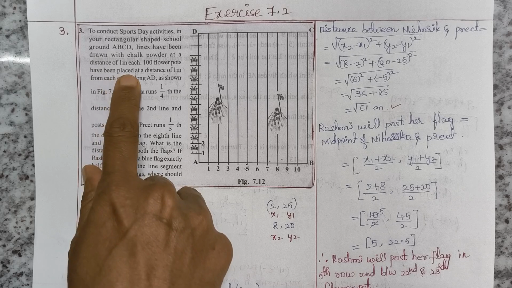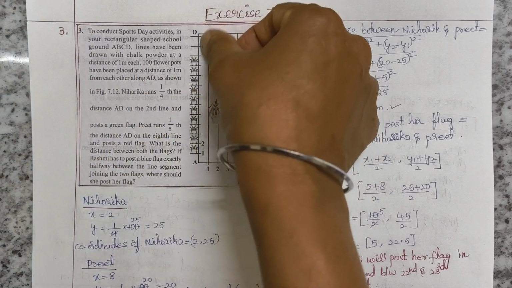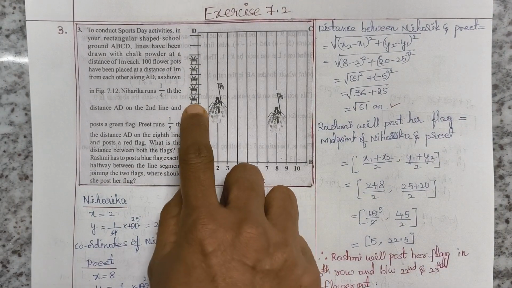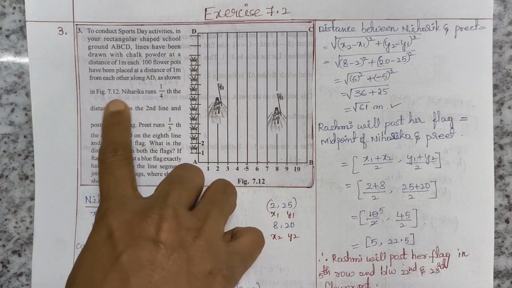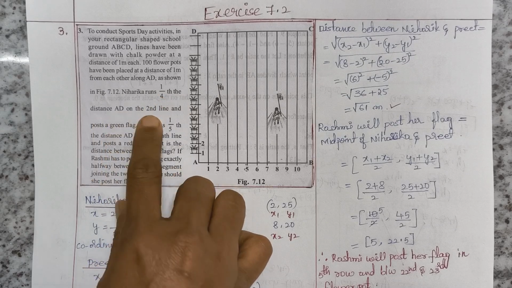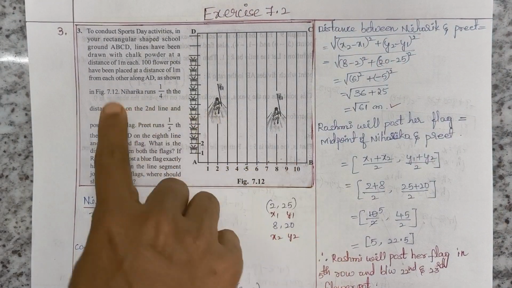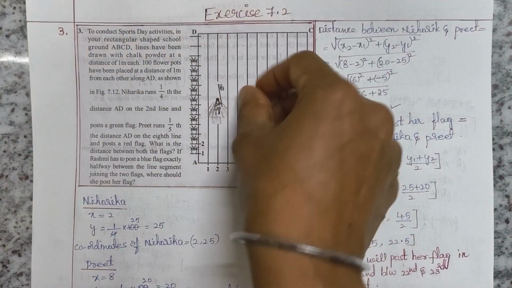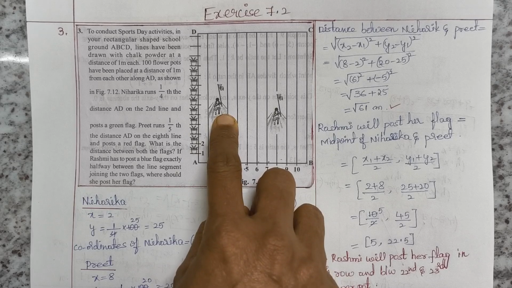Next, 100 flower pots have been posted at the distance of 1 meter from each other along AD. Along AD, 1 meter to distance, one flower pot is there. Like this, how many flower pots are there? 100 flower pots are there. Next, what is given? Niharika runs 1/4 of the distance of AD in the second line. In this second line, Niharika is running, and 1/4 of the AD distance she is running.